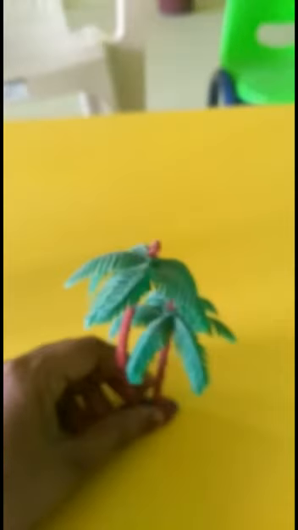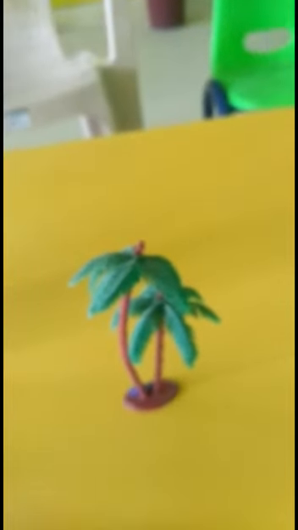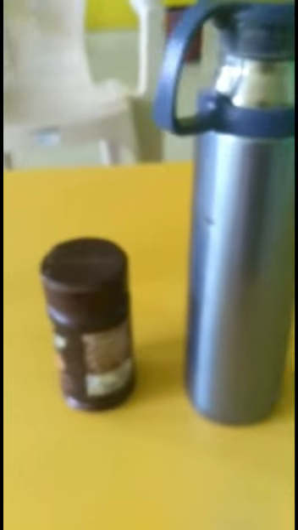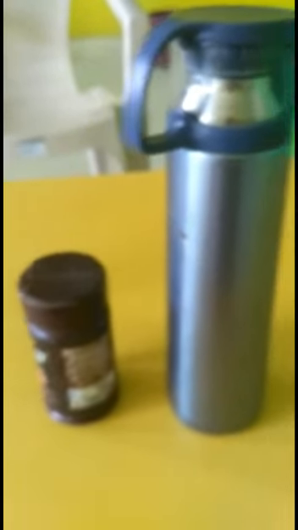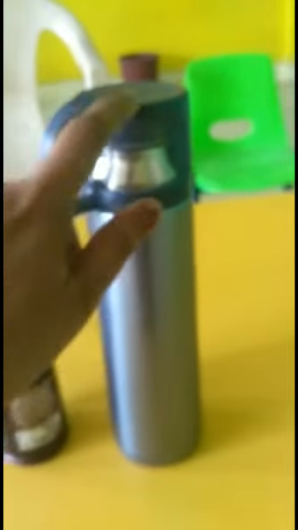Students, now we learn the concept of big and small. Okay, see here, there are two trees. This one is big and this one is small. Okay, now see, there are two bottles. Which bottle is small? This one, and this one is big.